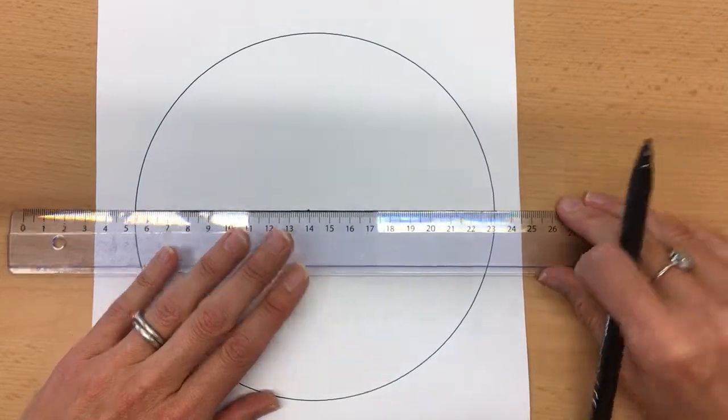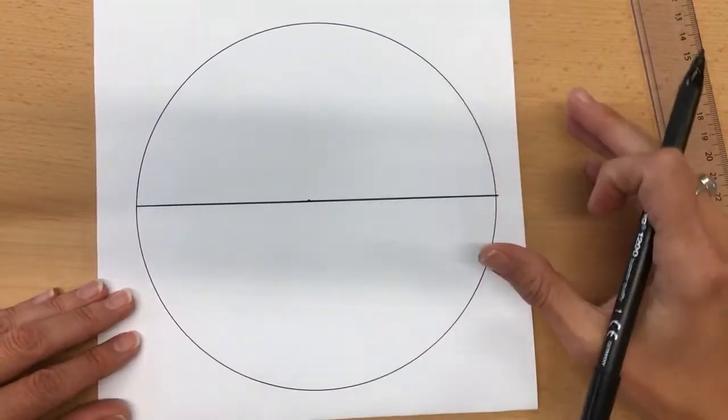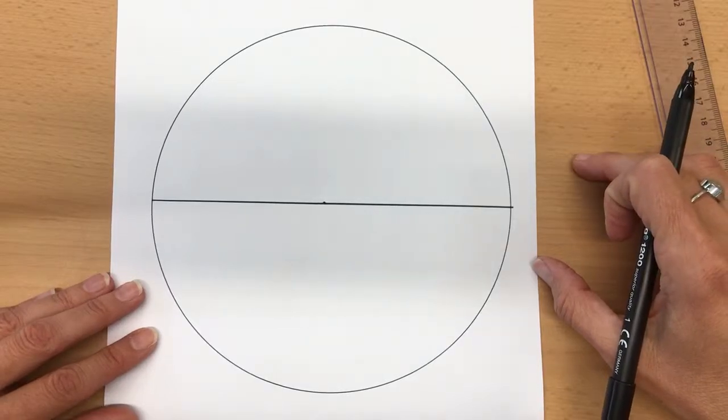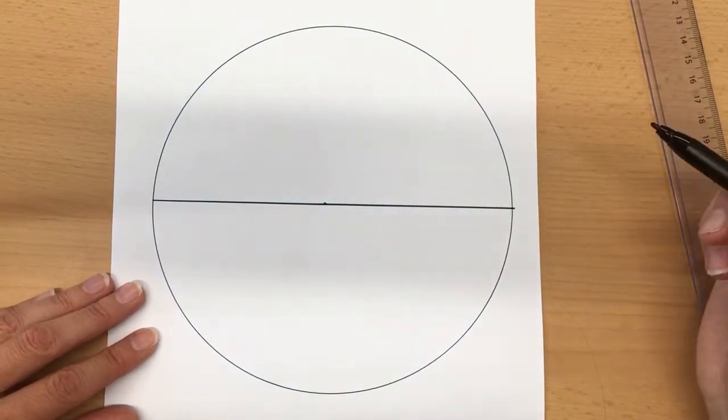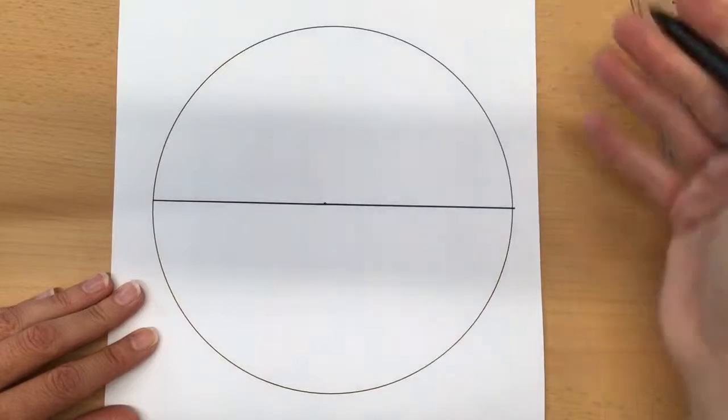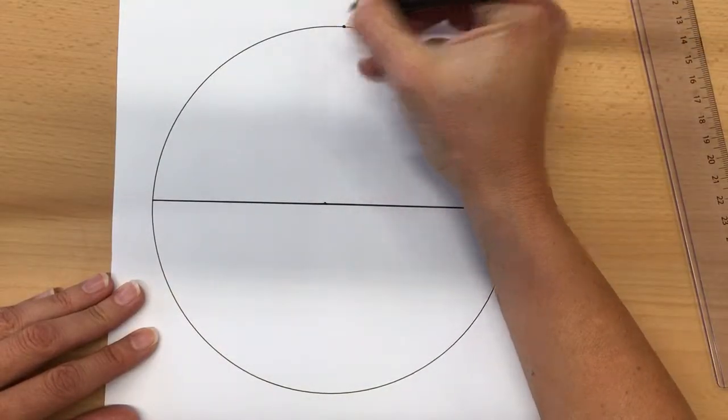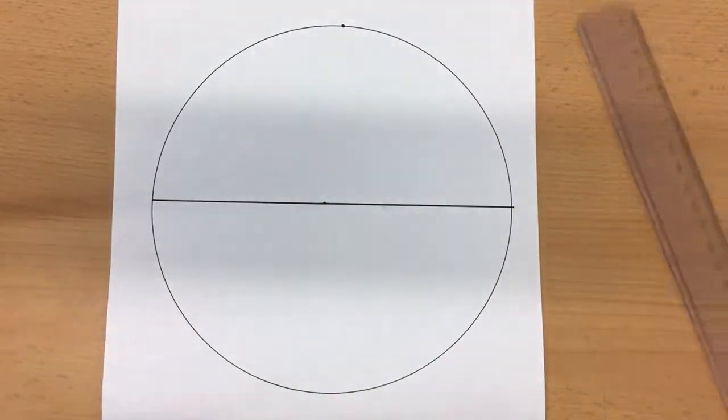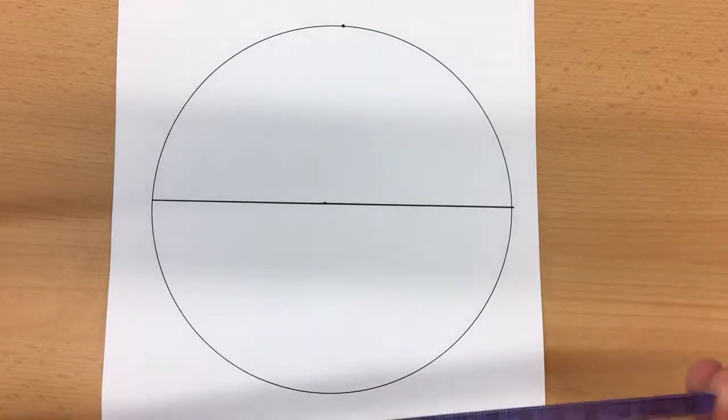If we draw a diameter splitting the circle into two semicircles, and then if we pick a point, any point on the circumference, and then we put in two chords.